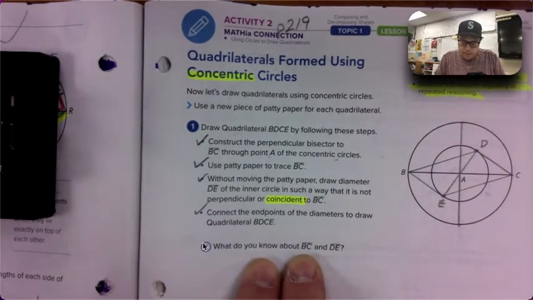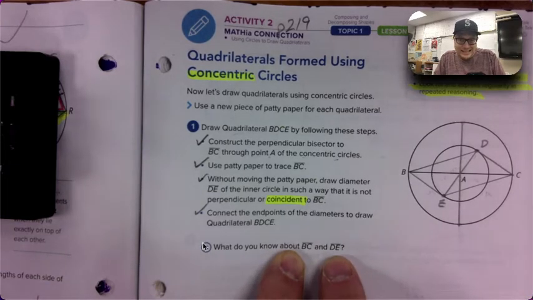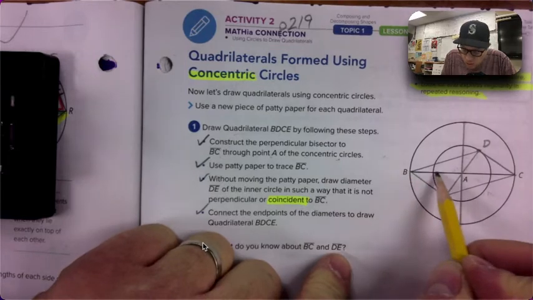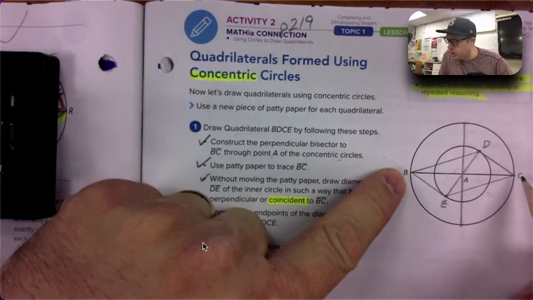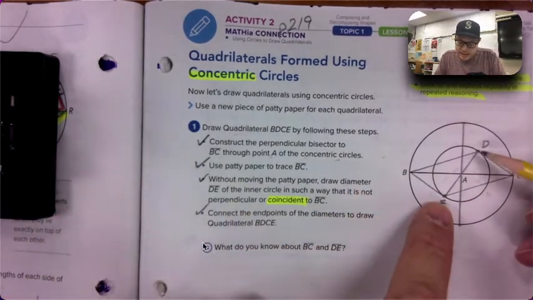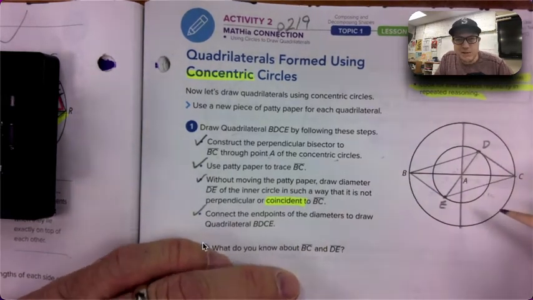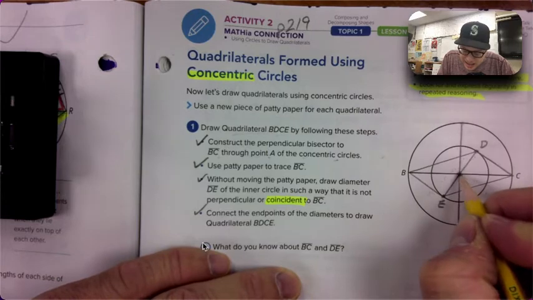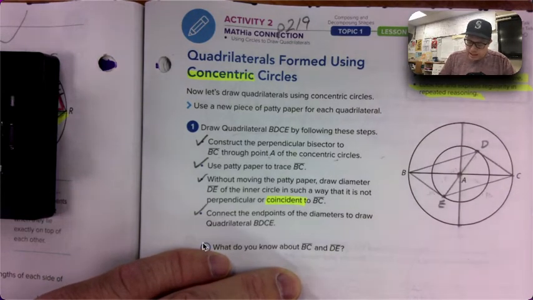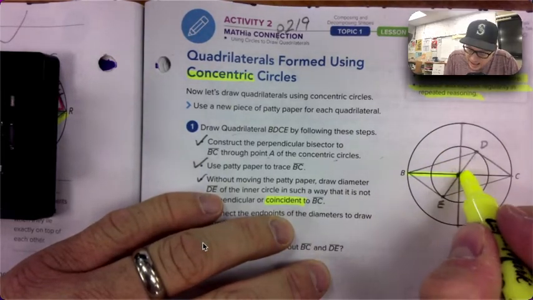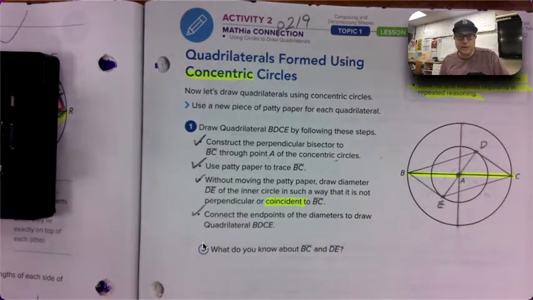What do you know? We're answering part A. What do you know about BC and DE? So BC is this whole diameter of the bigger circle, and DE is the diameter of the smaller circle. Because of the way that A is positioned, A is exactly in the middle, then that means that AB and AC are the same length.